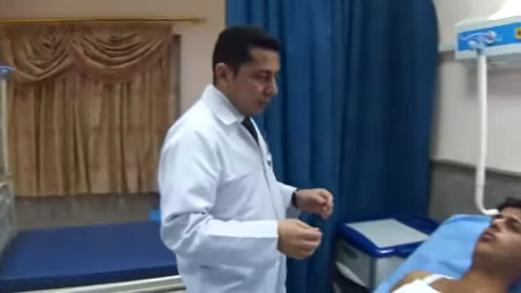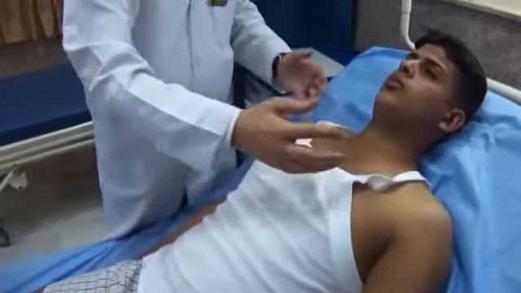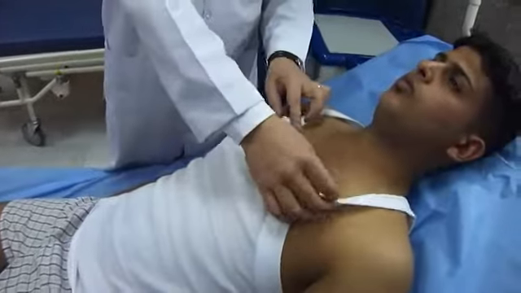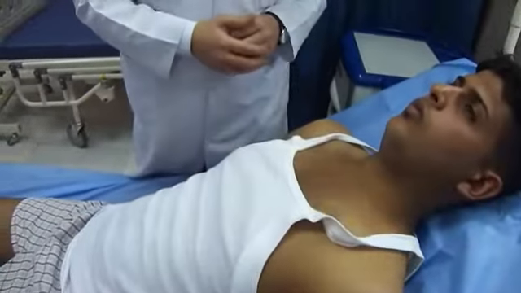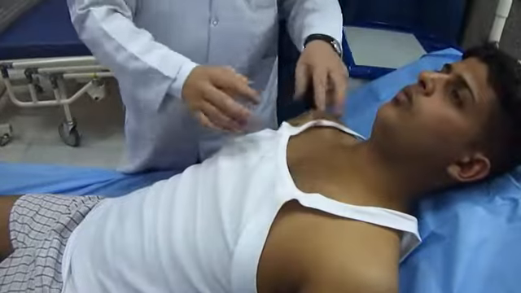After that, you have to check the chest, the abdomen, and the lower limb. In the chest, specifically look at the upper chest. And as always, you have to excuse yourself from the patient for that, especially if the case is of the opposite sex, especially if the examiner is male and the patient is female.